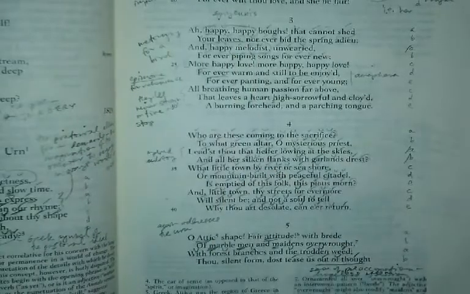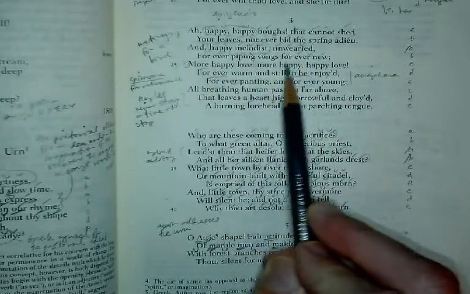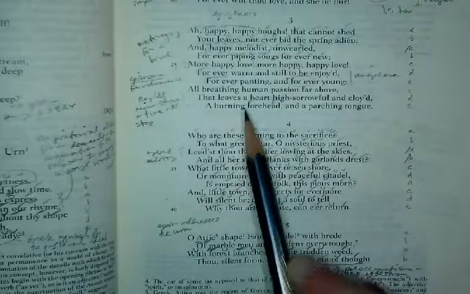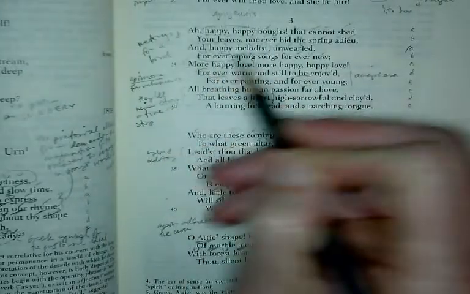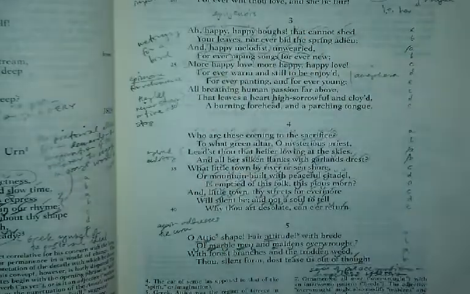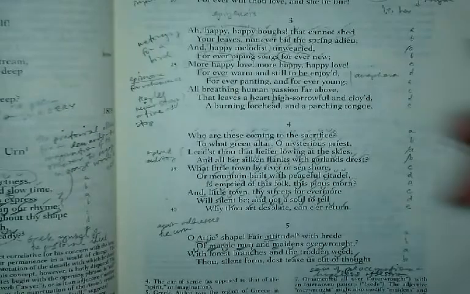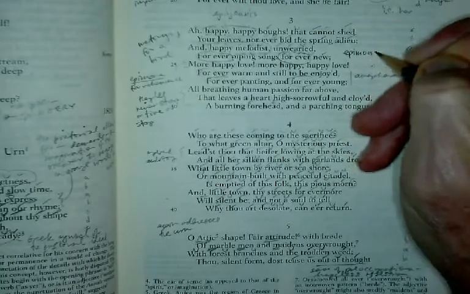vehemence. Okay, all right. And happy melodist, unwearied, forever piping songs forever new. All right, so here we've got the repetition of forever piping songs forever new. This is an example of what's called epimone, E-P-I-M-O-N-E.